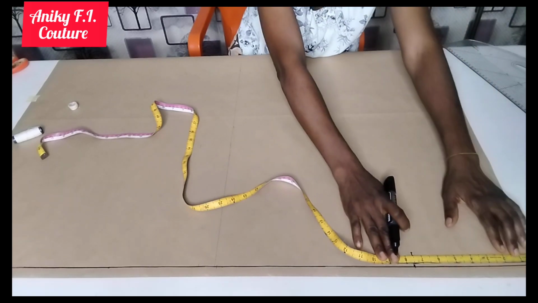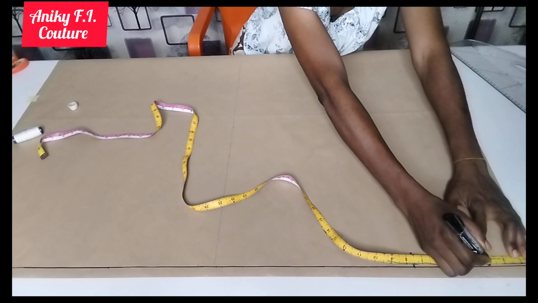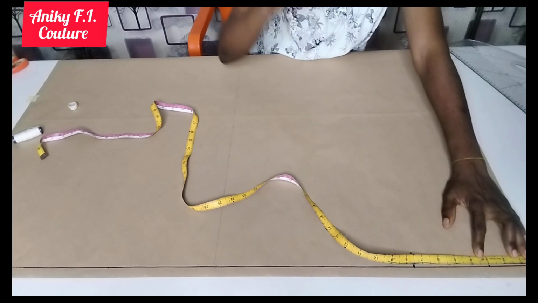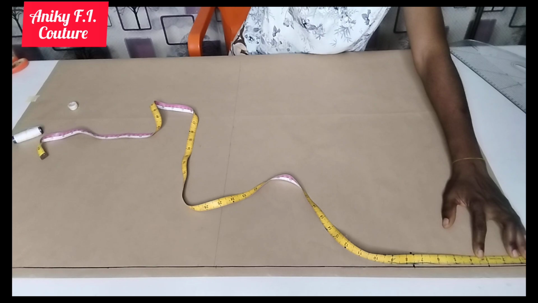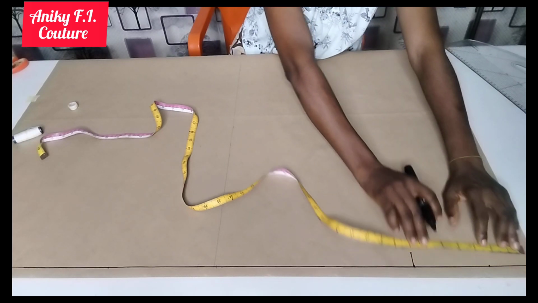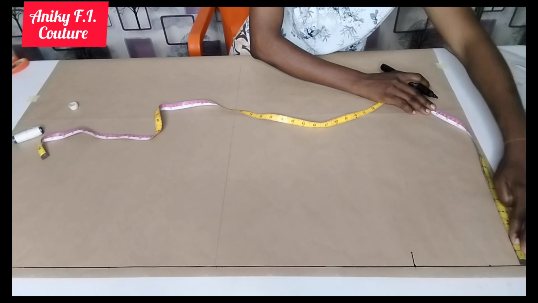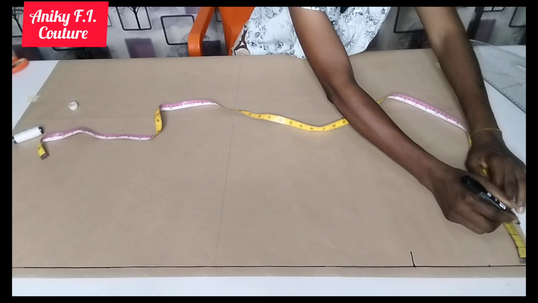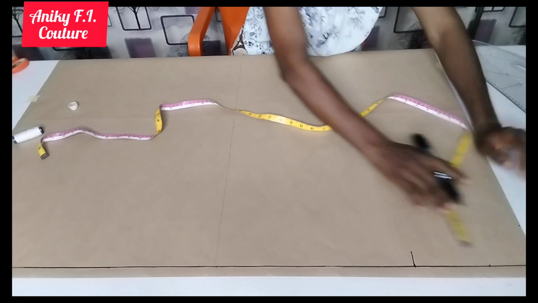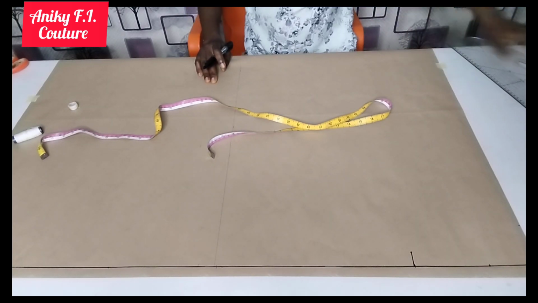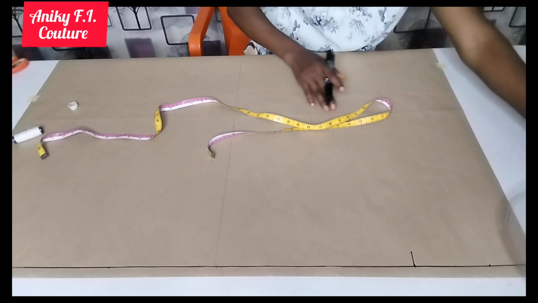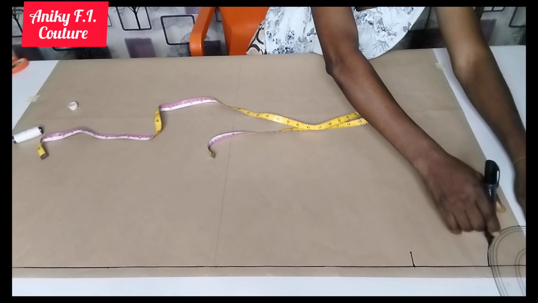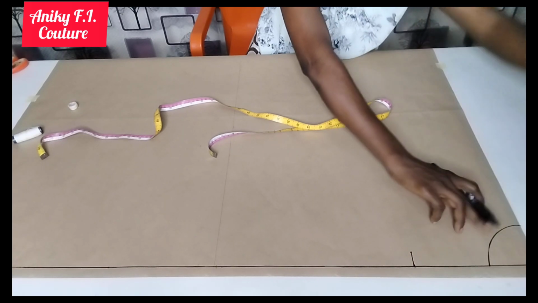On that same shoulder line, from the center front, I'm going to measure 3 inches, which is the standard measurement for neck width. So if you are making your own and you want it to be wider than that, you can just add to it. From there, for my neck depth, I'm going to measure 3 inches as well, which is the standard measurement. You can later increase it, like I said. So I'm going to connect with the curved side of my ruler, just like this. So this is my neckline for the front part.